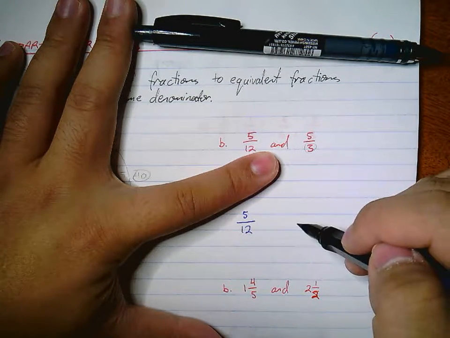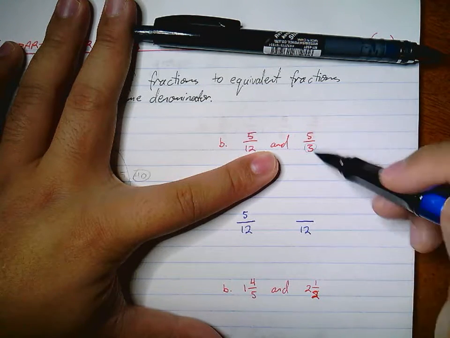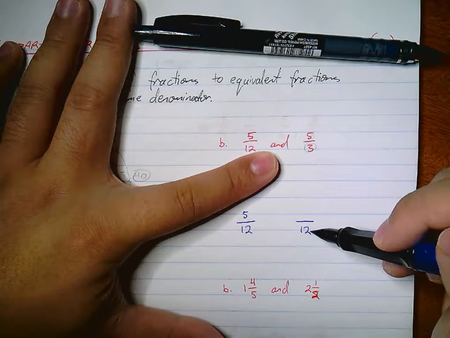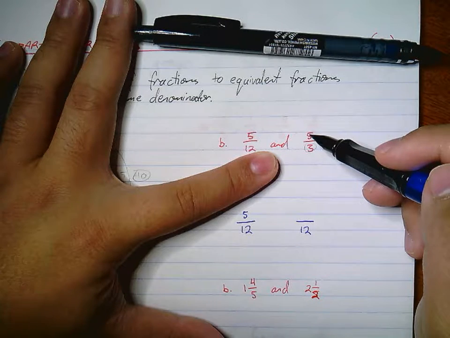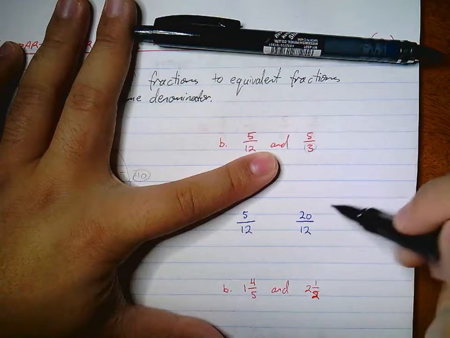But 5 over 3 has now become 12. So 3 to become 12 is multiplied by 4. So 3 times 4 is 12. So 5 must also be multiplied by 4, which gives me 20.